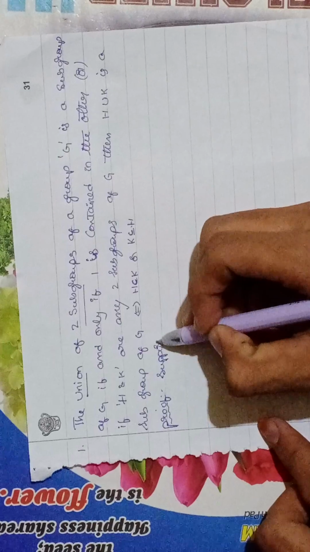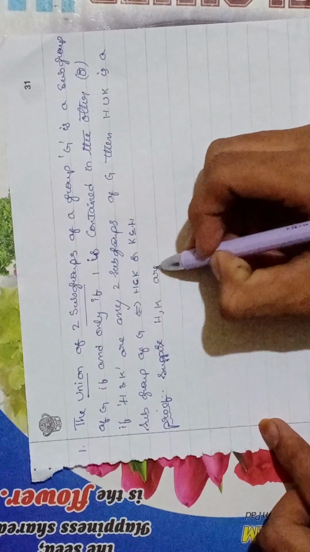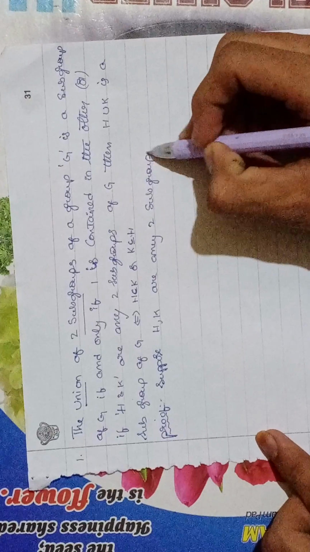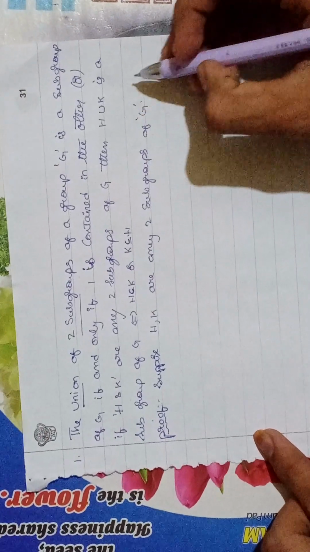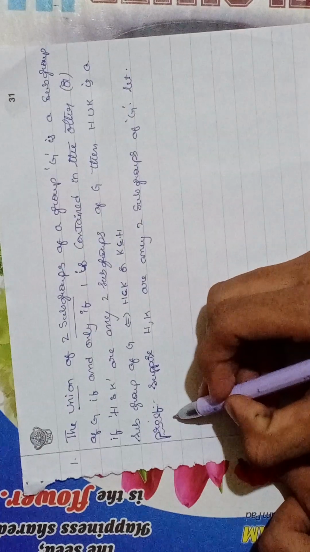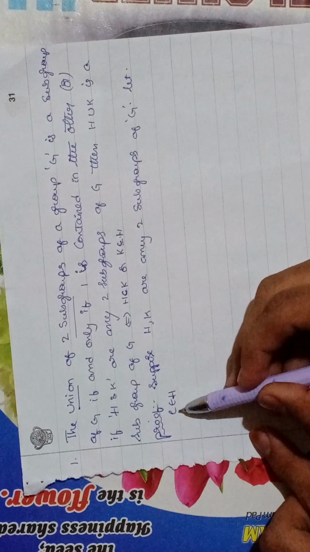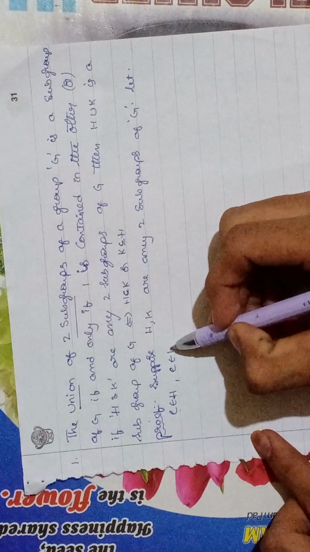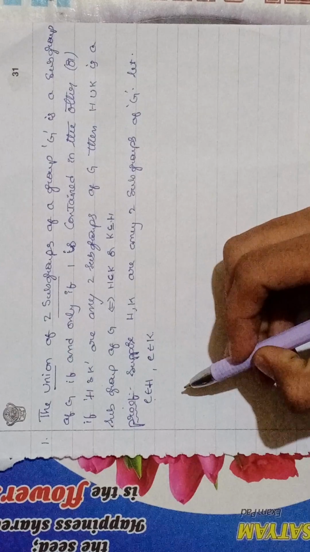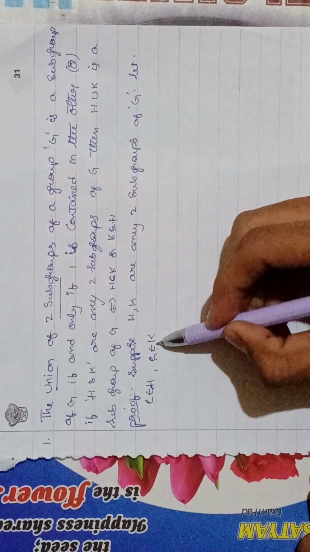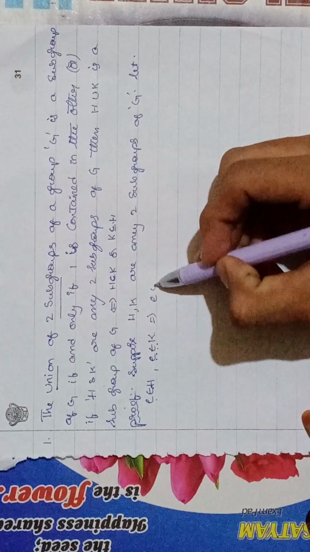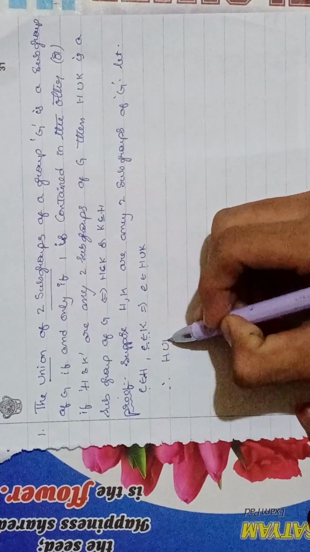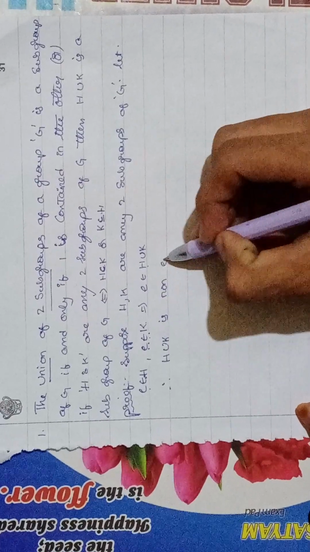Suppose H, K are any two subgroups of G. Let e be the identity of H, and e is the identity of K. Means e belongs to H and e belongs also to K. Therefore, e belongs to H union K. Therefore, H union K is a non-empty set.